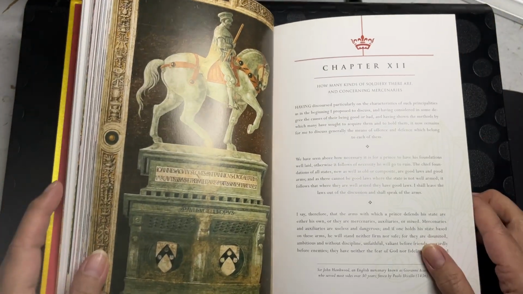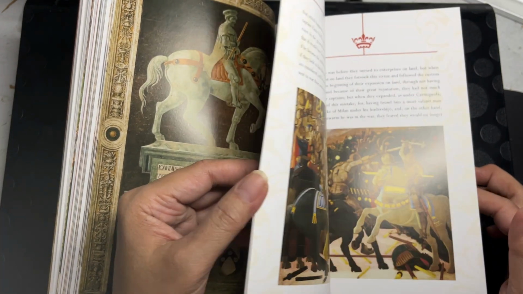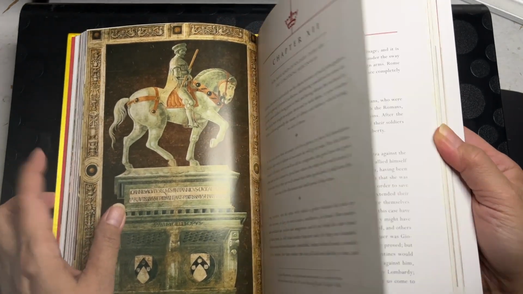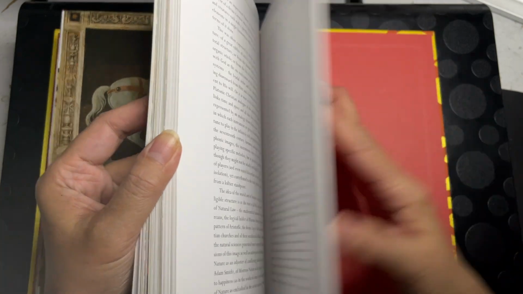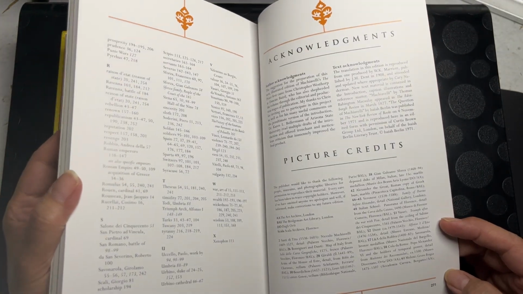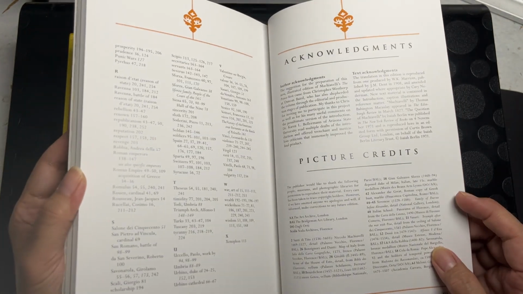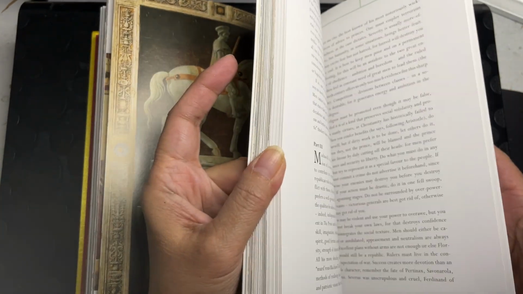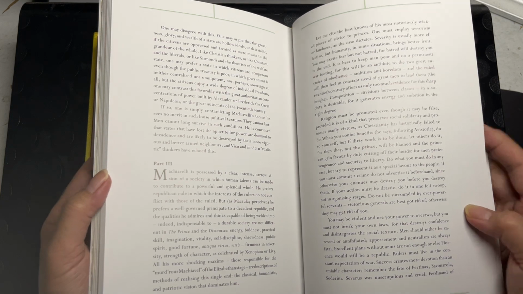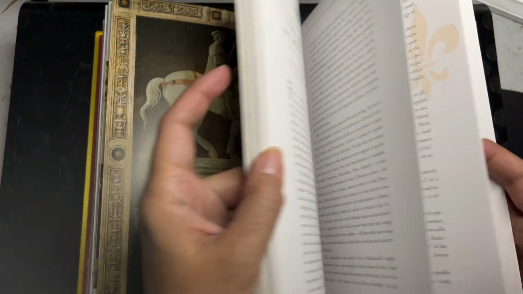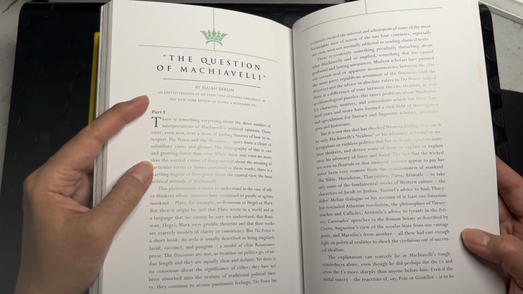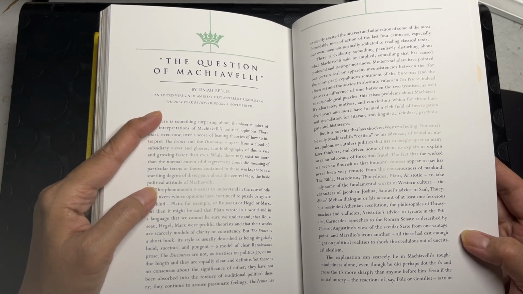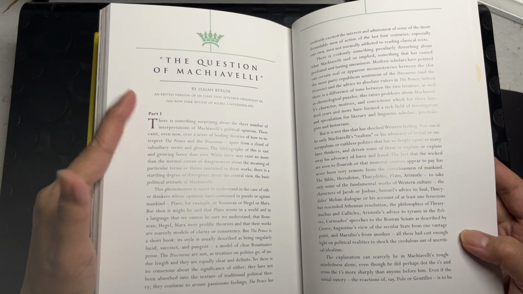Okay, so how many chapters are there? I'm gonna flip through. If you can hear, I feel like I'm gonna get sick. Sorry, guys. So these are 270 pages, including the index, acknowledgements, and picture credits. Oh, okay. There's the Question of Machiavelli by Isaiah Berlin, an edited version of an essay that appeared originally in the New York Review of Books, November 4, 1971.